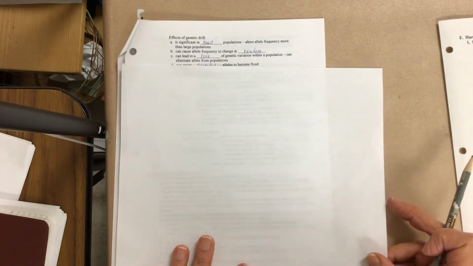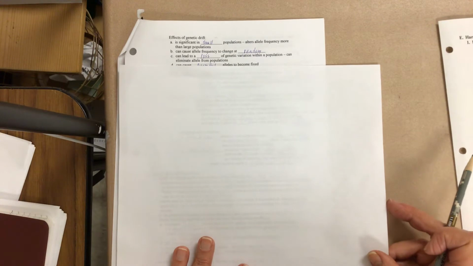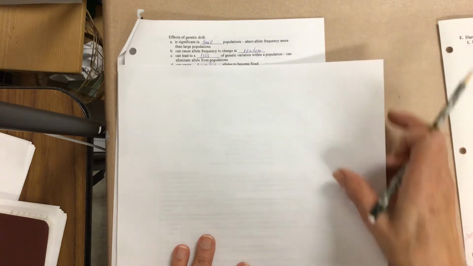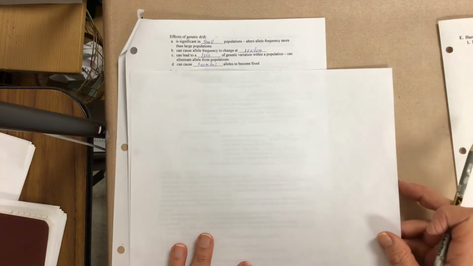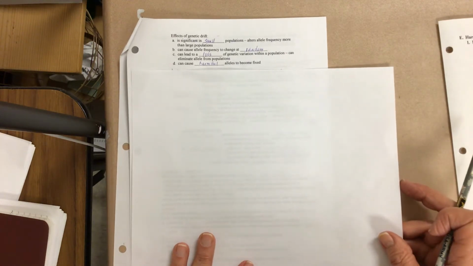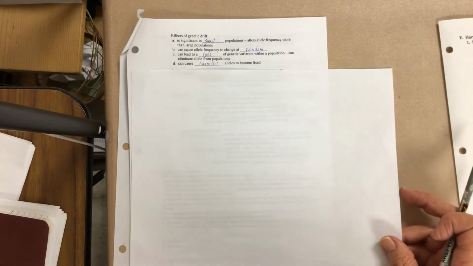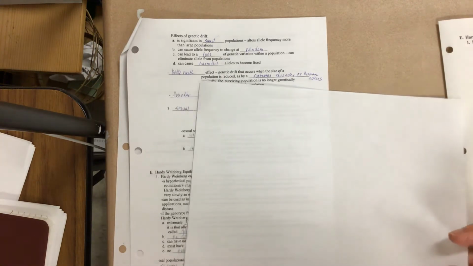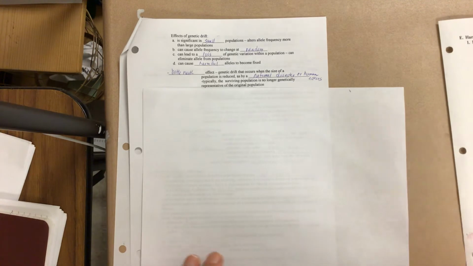It can lead to a loss of genetic variation within a population, so it can do so by eliminating the allele from the population. And it can cause harmful alleles to become fixed, so that means they show up from then on. Now, there are 2 ways that genetic drift can show up. One is called bottleneck effect.